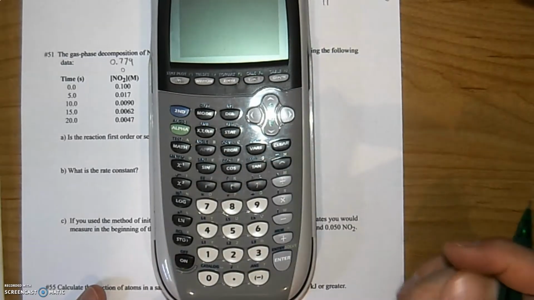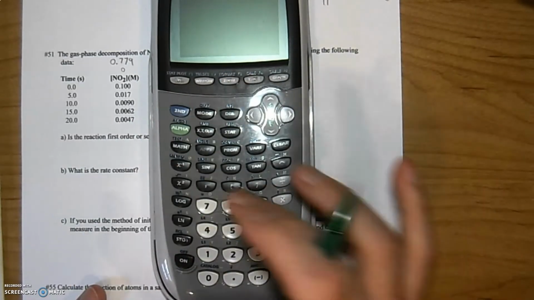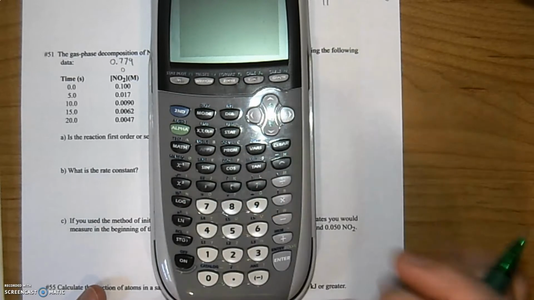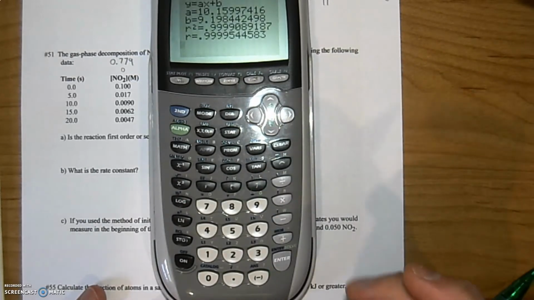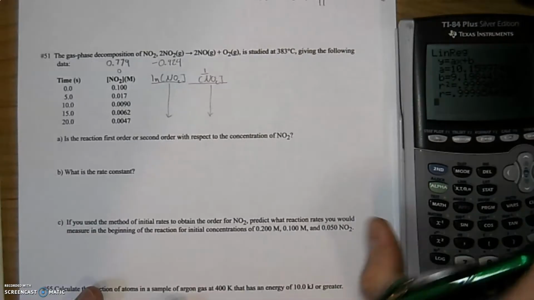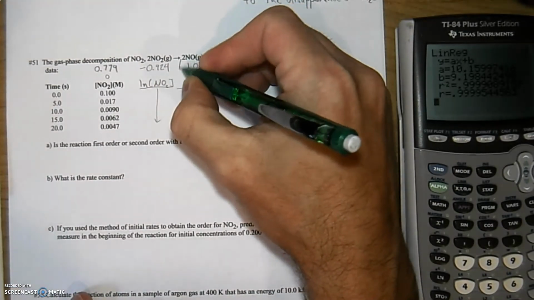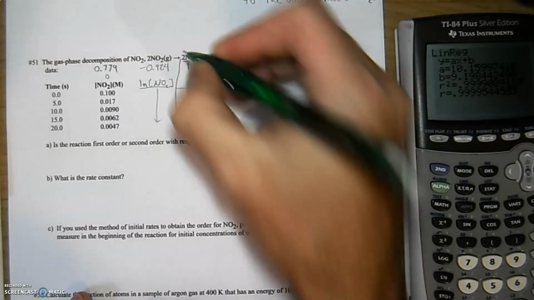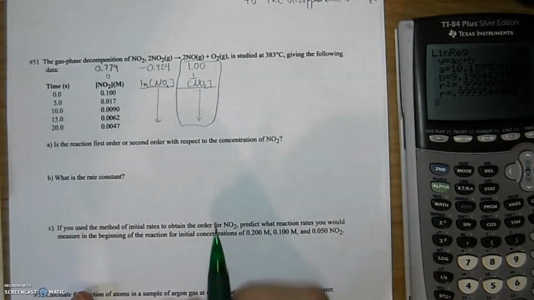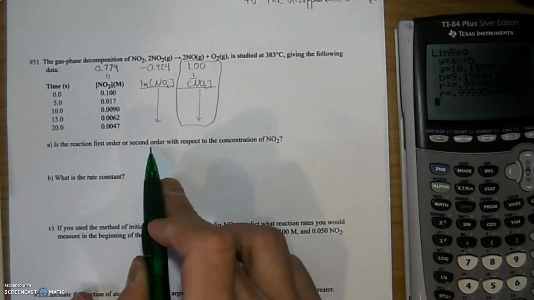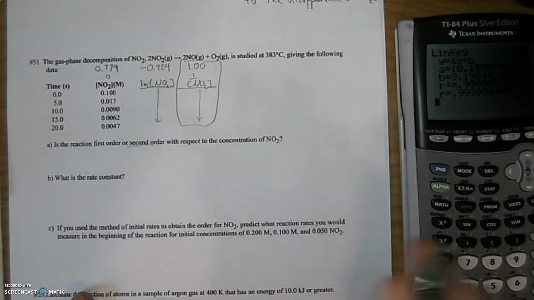Calculate for list 1, comma, list 4, and again, pretty much 1. So I'll put 1.00. So it is second order in regards to the reactant in this case. So is the reaction first order or second order? Second order with respect to NO2.